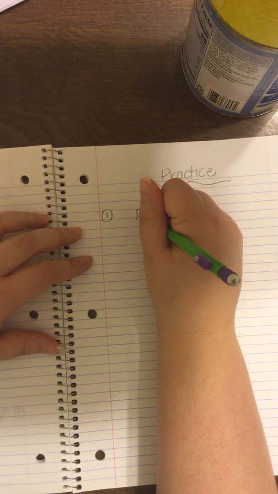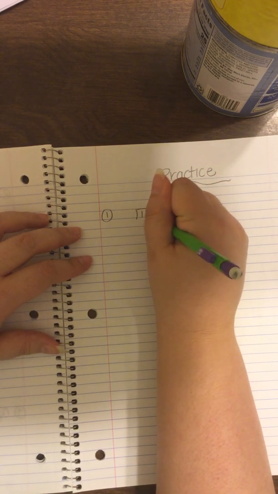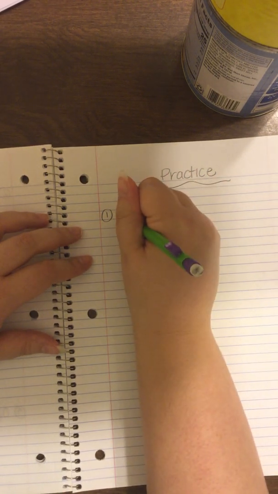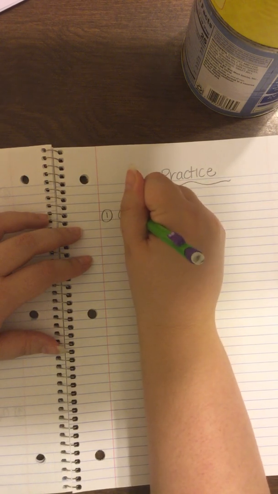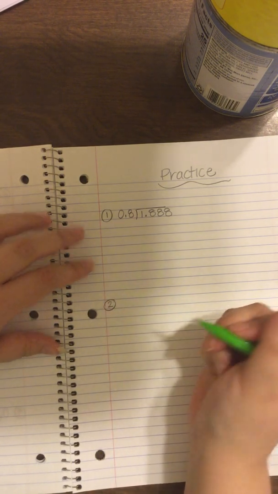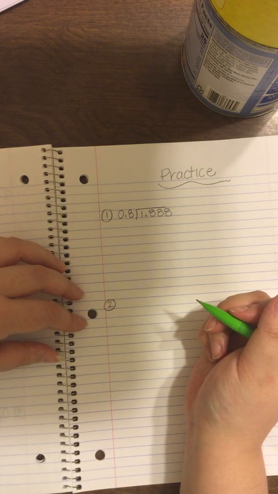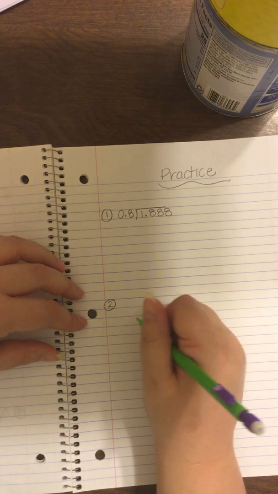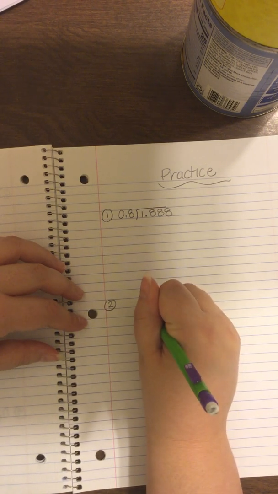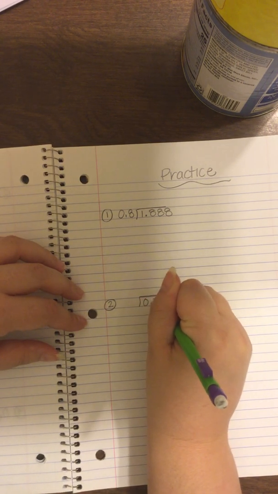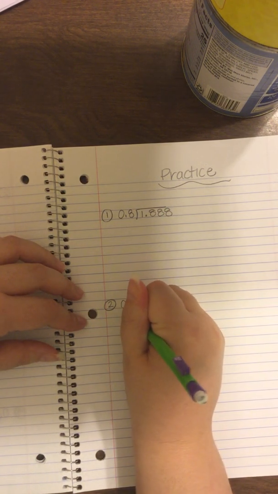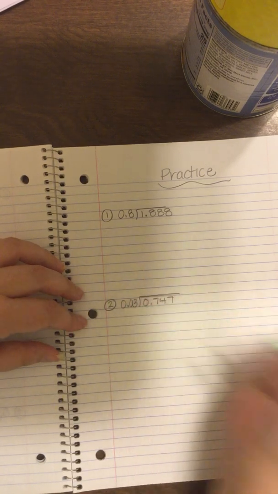It's going to be 1 and 888 thousandths divided by 0 and 8 tenths. Number 2, your problem's going to be 0 and 747 thousandths divided by 0 and 3 hundredths.